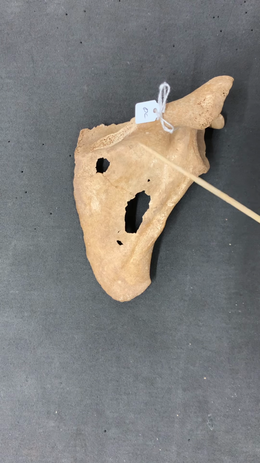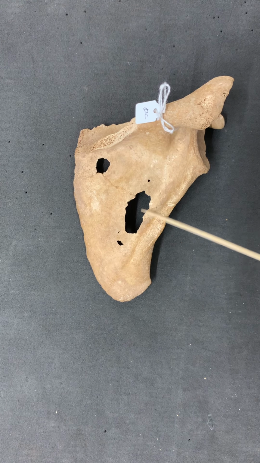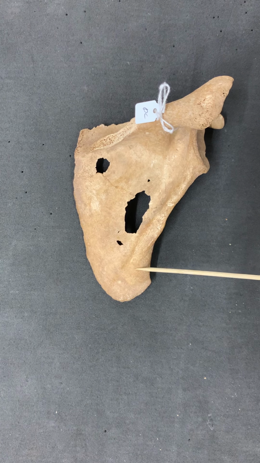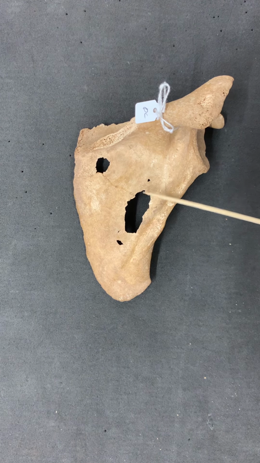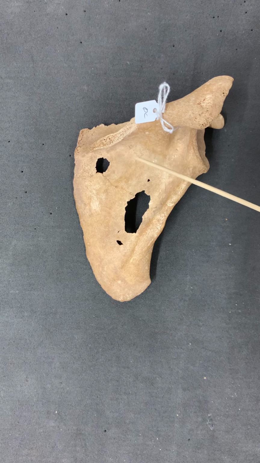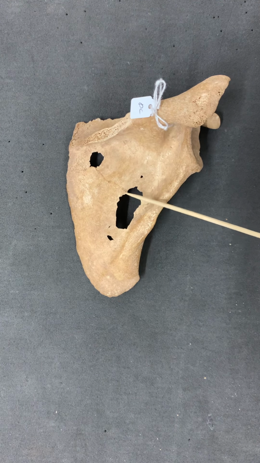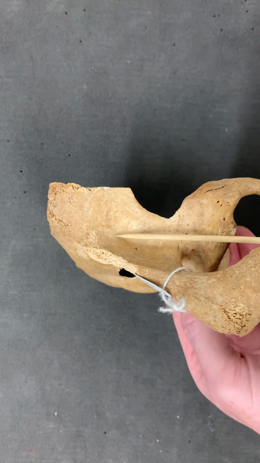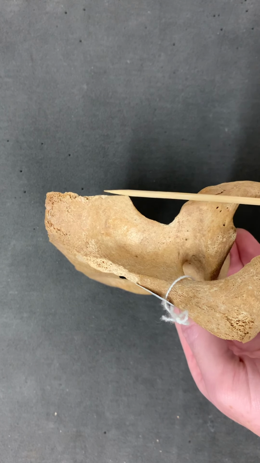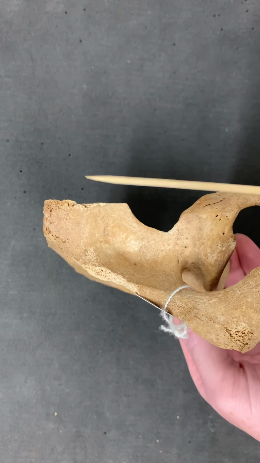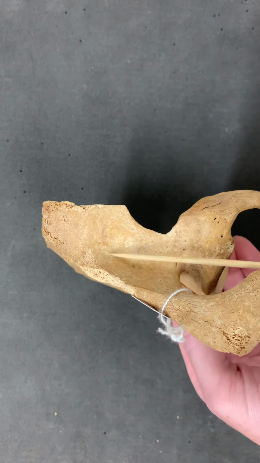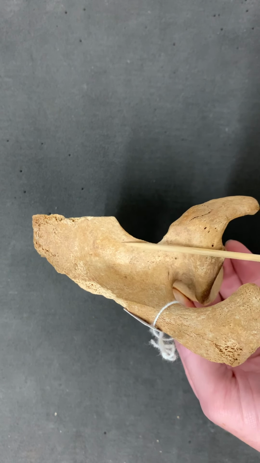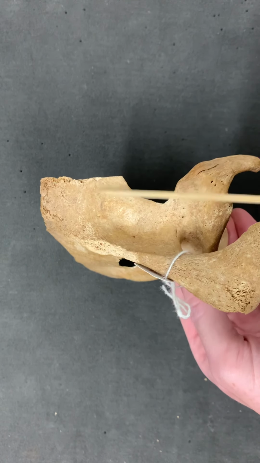And then other features of note: this whole area here below the spine is the infraspinatus fossa, because it's below the spine. And in this area here, above the spine, and before you get to what would have been the superior border and the superior angle, this little dip here is the supraspinatus fossa, because it's above the spine.